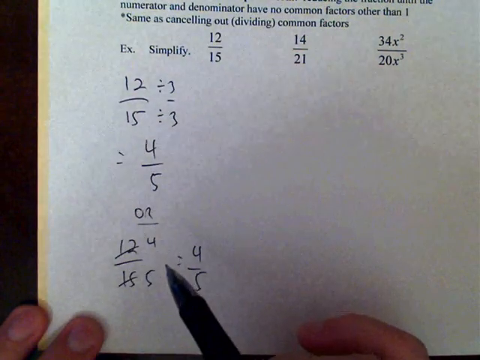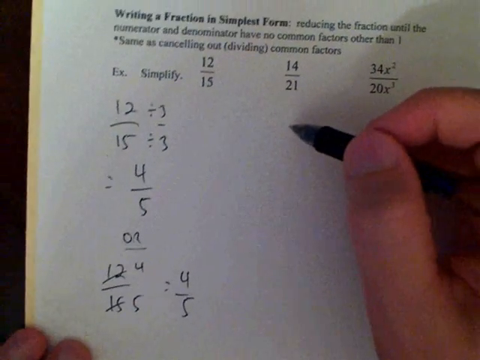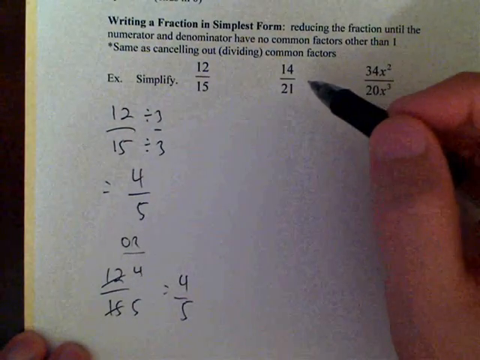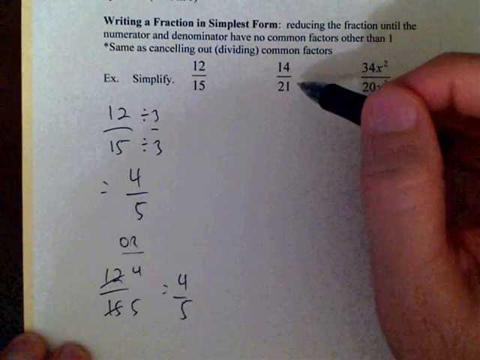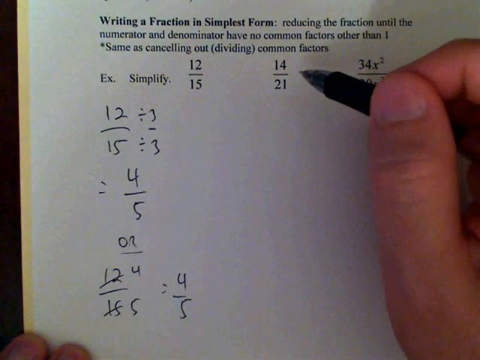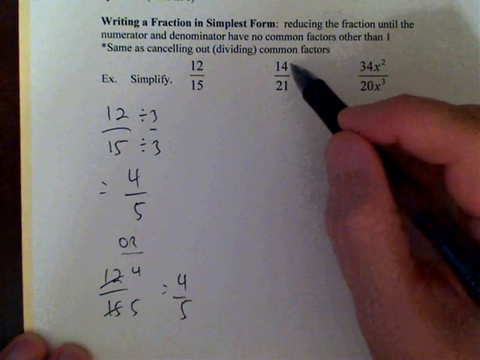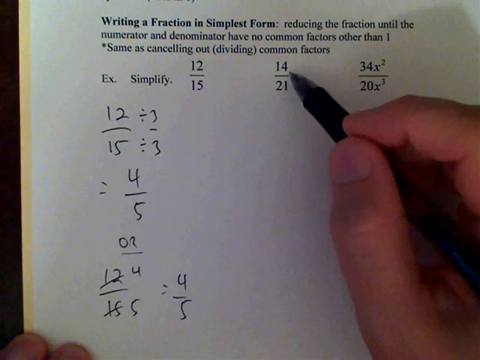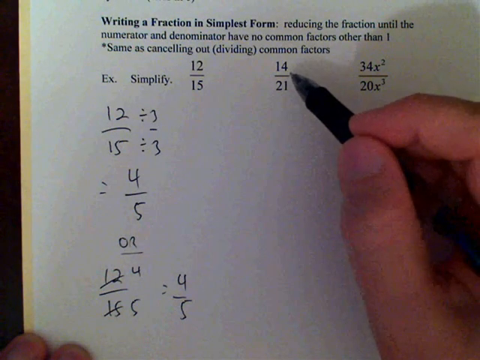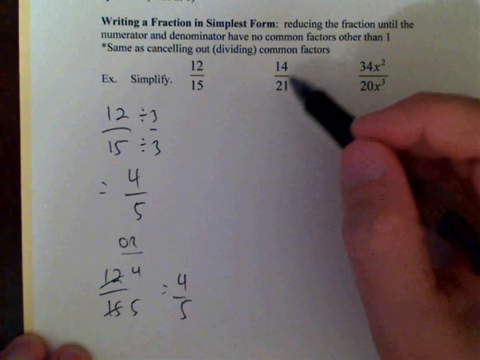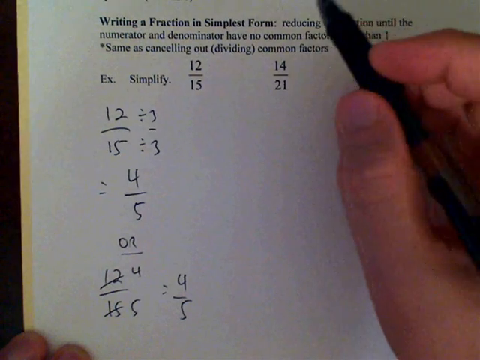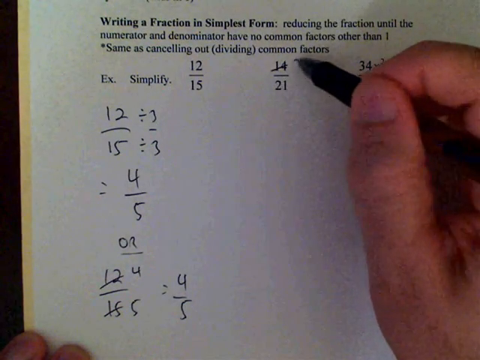So keeping that in mind, watch this. I'm not going to do any work with this 14 over 21 except crossing them out. Once again, I know my times tables. I know 7 divides into 14, 7 divides into 21. A little hint here. If you take 21 minus 14, that's your 7. The largest factor that can divide into these is that difference. So 7 divides into 14 2 times, 7 divides into 21 3 times, and we're done.